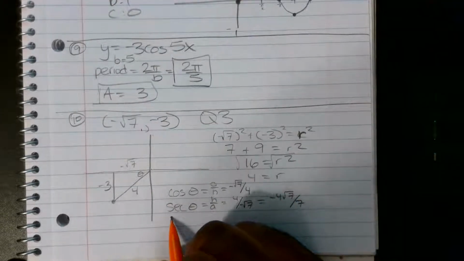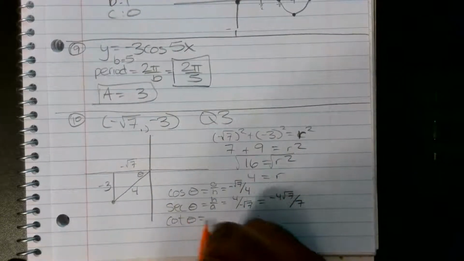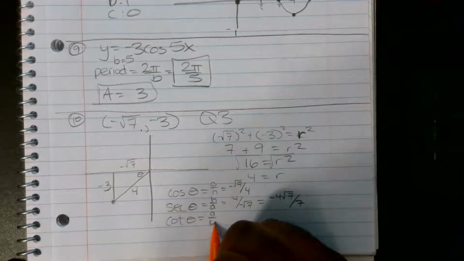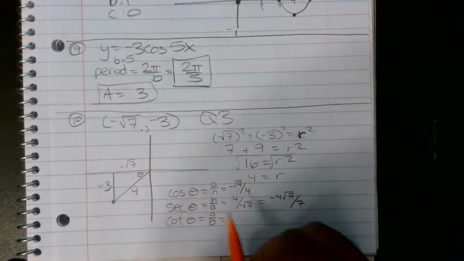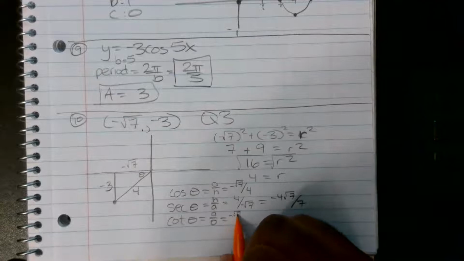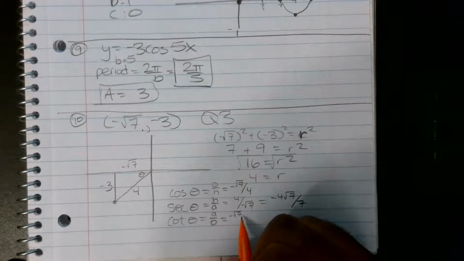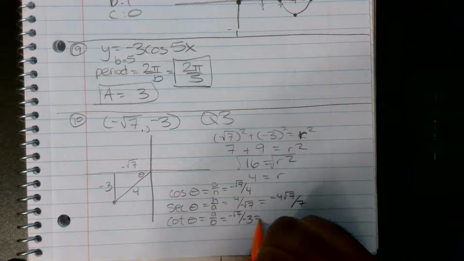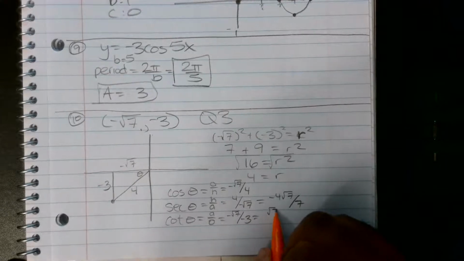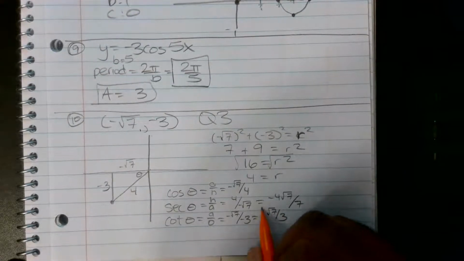And cotangent of theta is equal to adjacent over opposite, which is negative root 7 over negative 3, which is positive root 7 over 3.